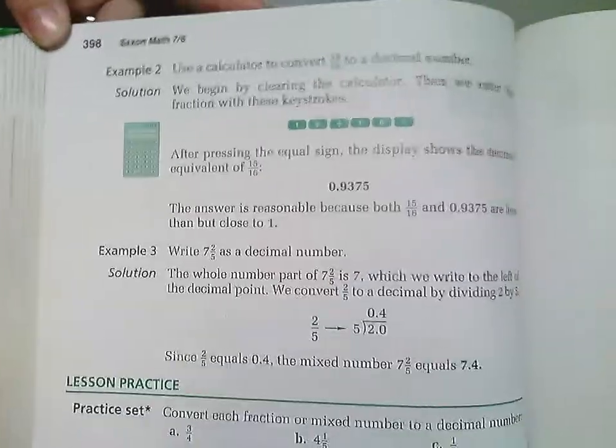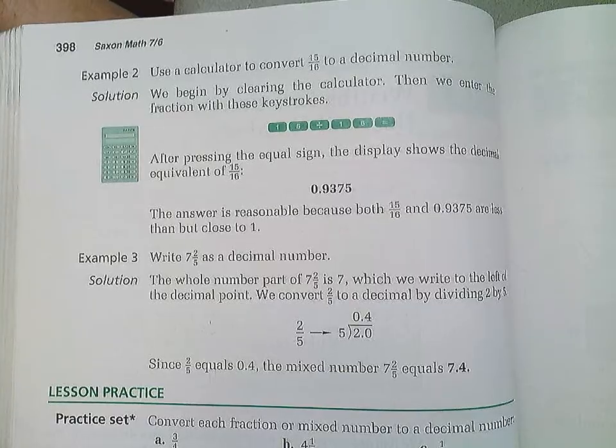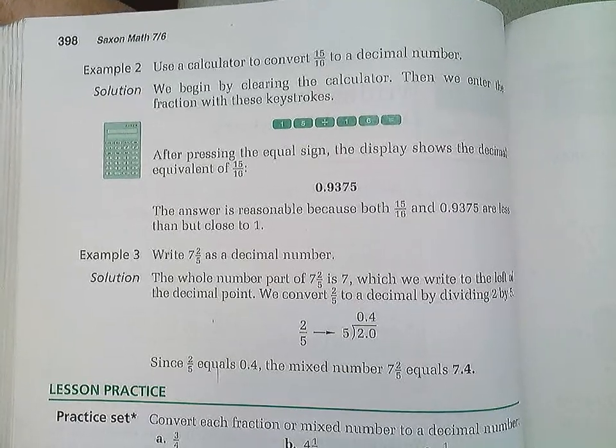Example 2 shows you how to use a calculator to figure this out. So if you want to borrow a calculator and play around with that, go for it.